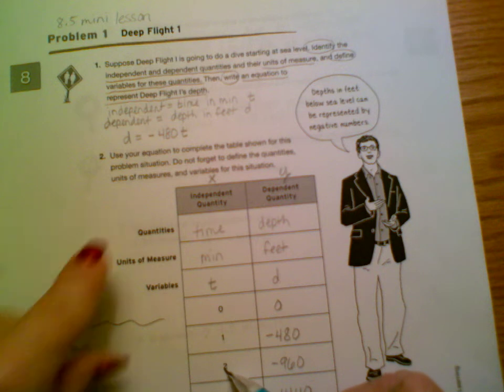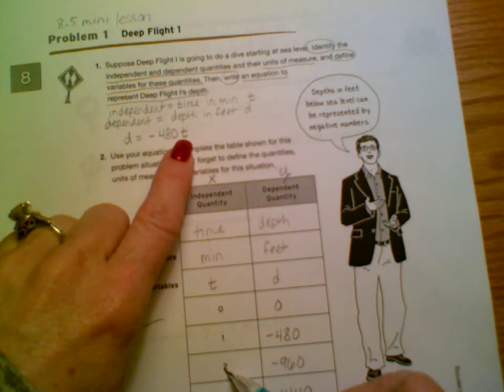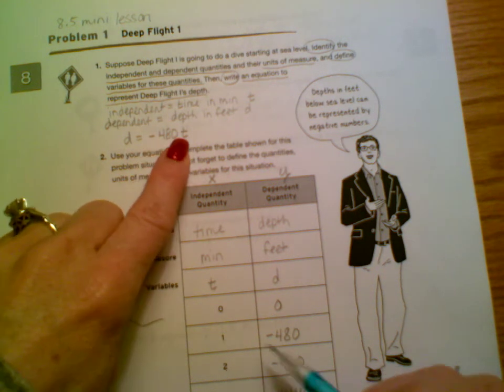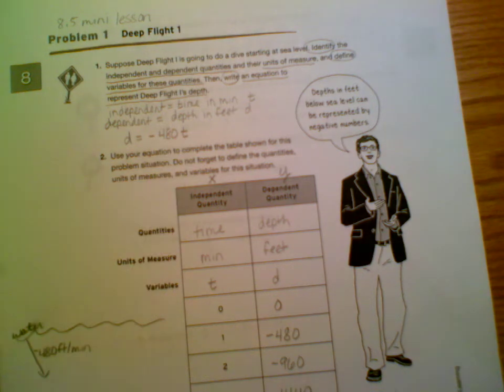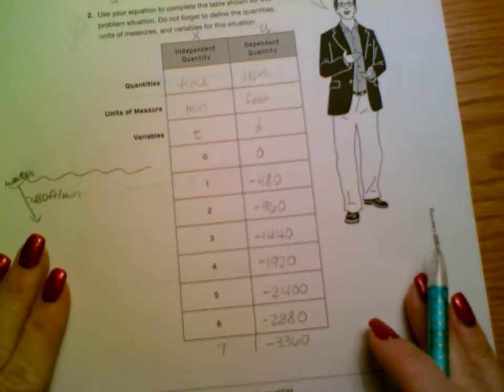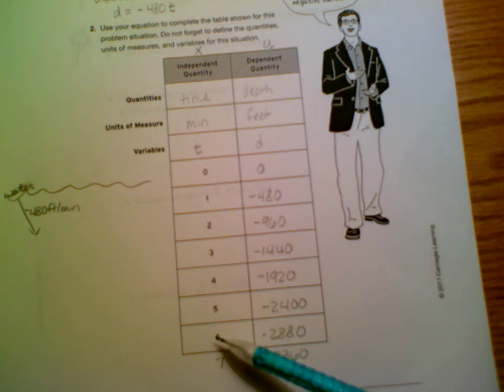So 2 minutes, and I'm just keep plugging in here. Negative 480 times 2 is negative 960. And so you can fill this table in. Now I took the table out one additional piece, and we'll talk about that in a minute. So at 6, it's negative 2,880. And at 7, it's negative 3,360.